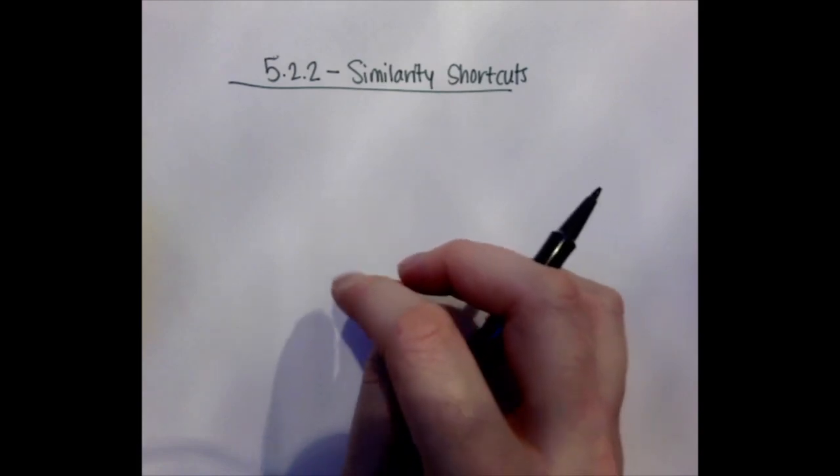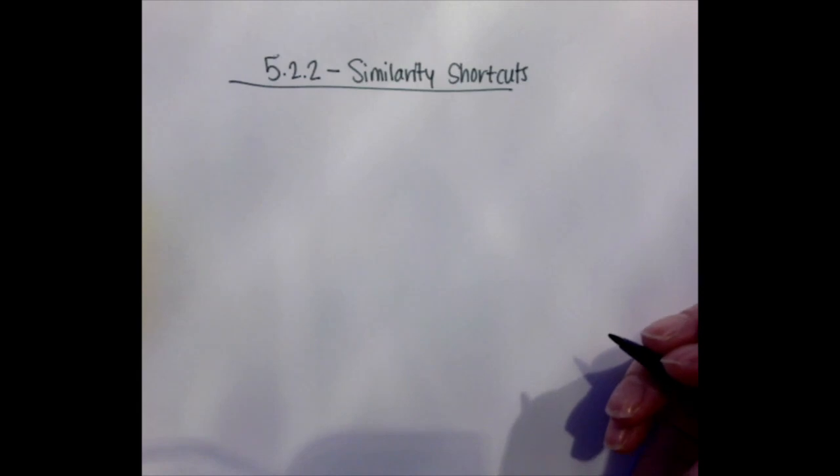And so we're going to learn about 3 shortcuts today that you can take to prove that polygons are similar. The first one is the angle-angle shortcut.